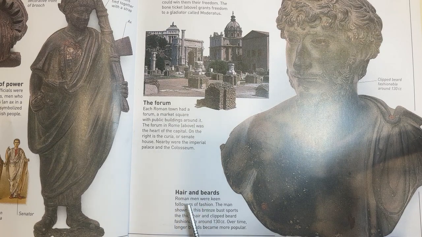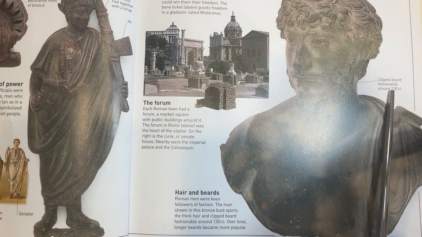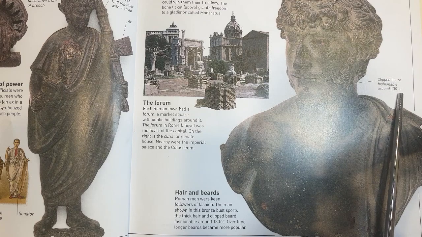Hair and beards. Roman men were keen followers of fashion. The man shown in this bronze bust sports the thick hair and clipped beard fashionable around 130 CE. Over time, longer beards became more popular. Clipped beard fashionable around 130 CE.